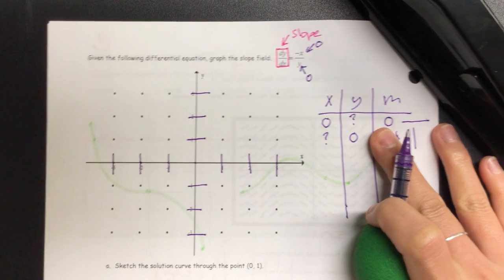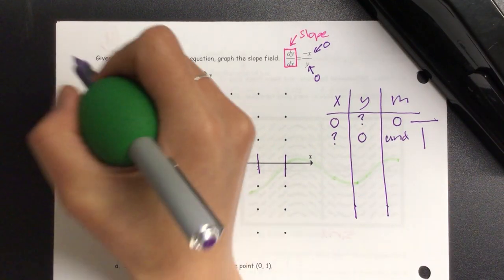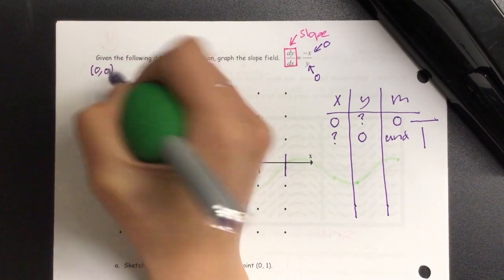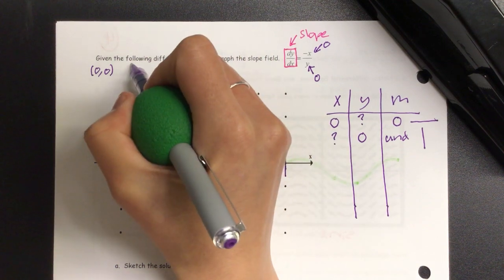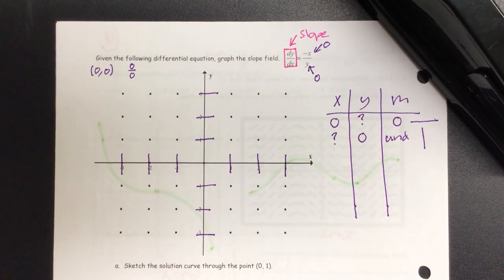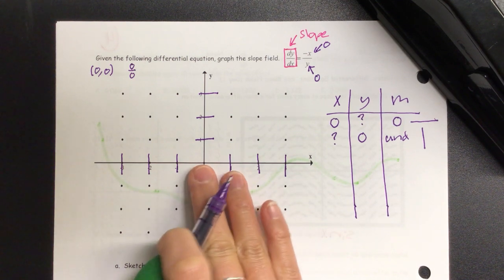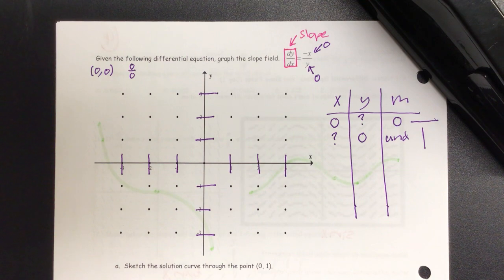Now, if you care to write the next piece, you can. You don't have to. At the origin, when I plug it in, it's going to give me 0 over 0. And that's not undefined. That is indeterminate. Meaning we can't even graph it. So if you're wondering what happened, it's because of 0 over 0. So let's move on to the next piece.